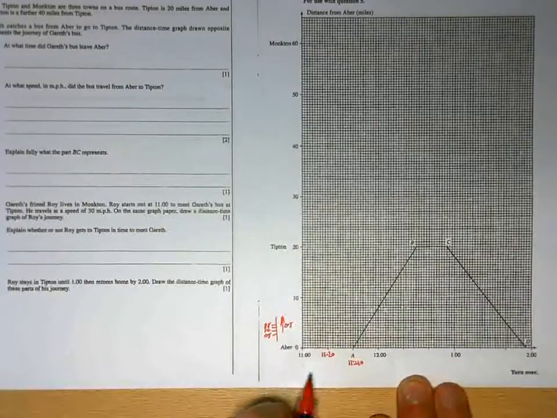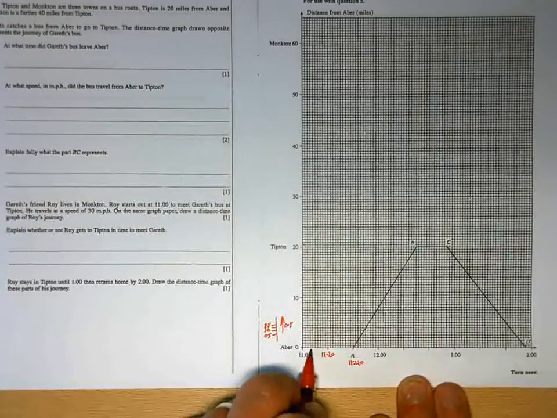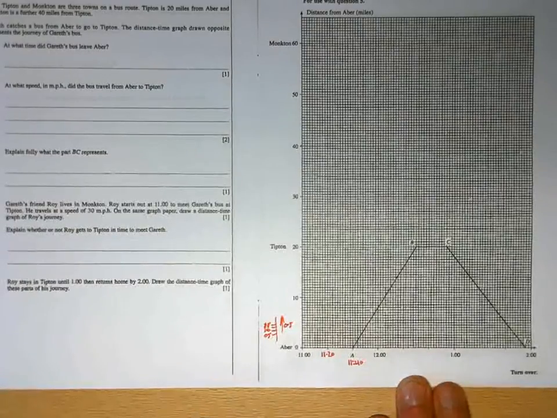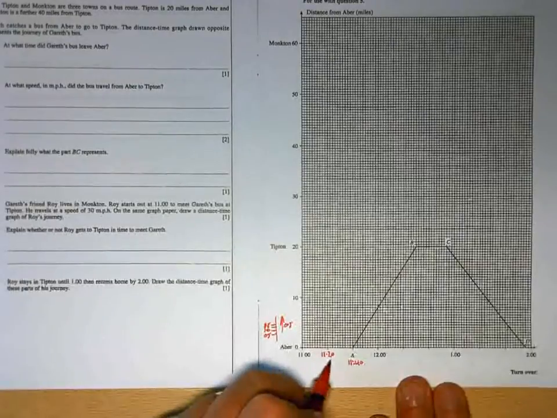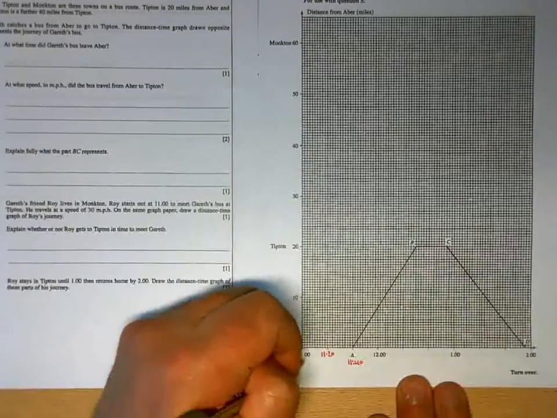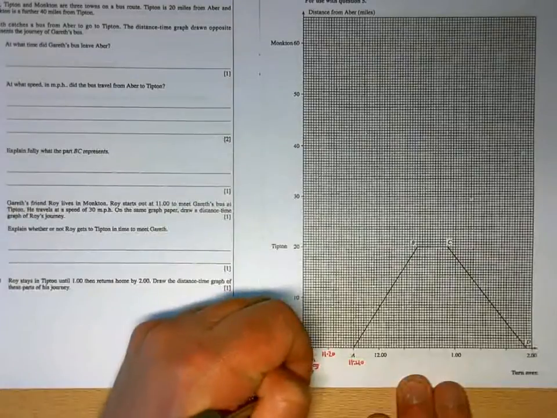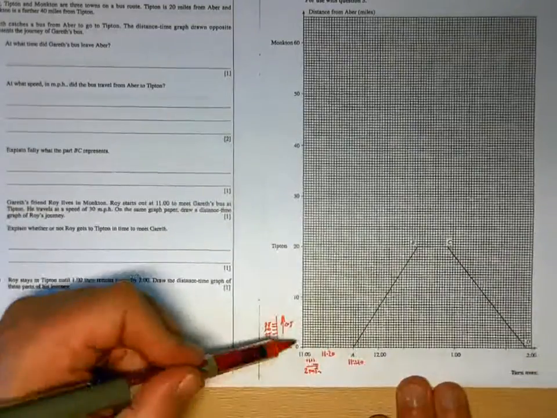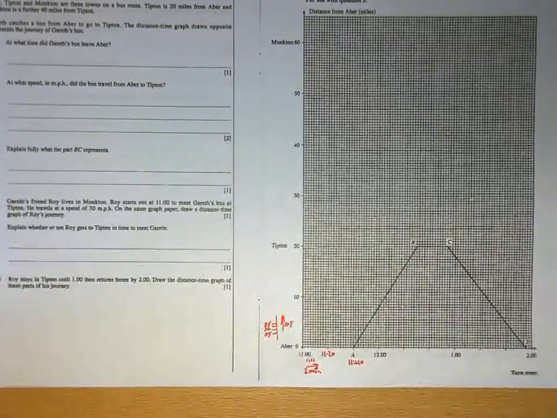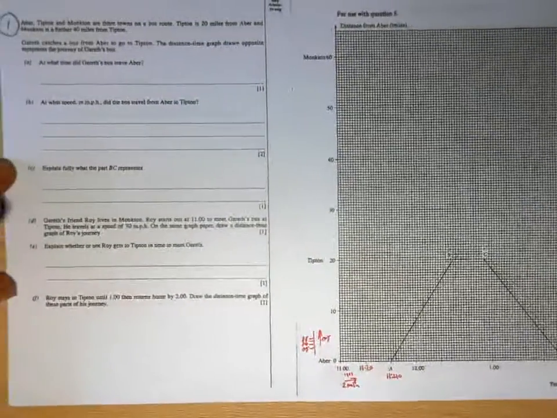And then within there, I'm going to go from 11 o'clock to 11:20 in 10 little jumps. So I'm going 20 minutes in 10 jumps, so each of these squares is worth 2 minutes. Okay, so each of these little squares is 2 minutes. Half a mile each square up, 2 minutes each square that way.